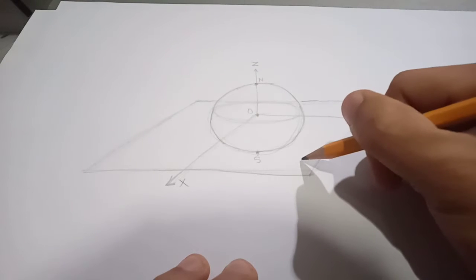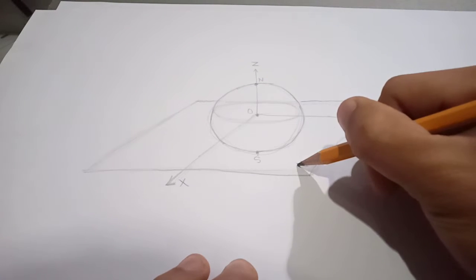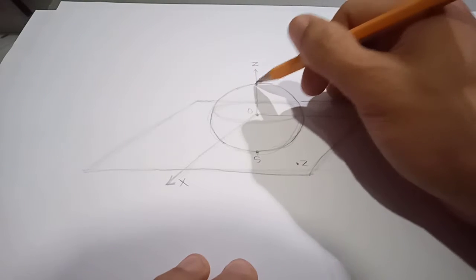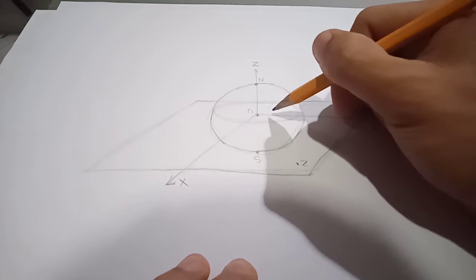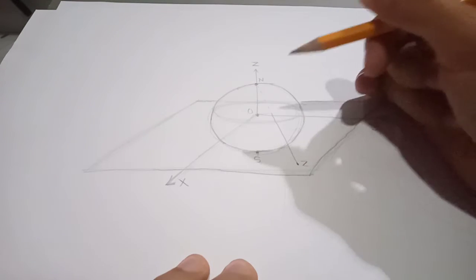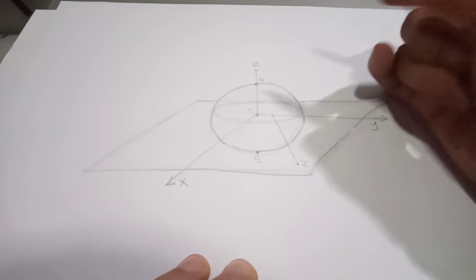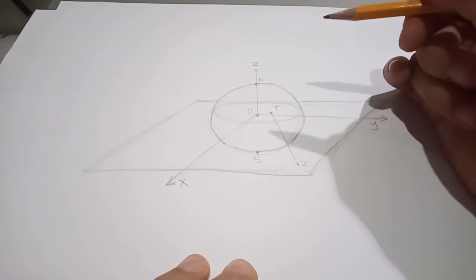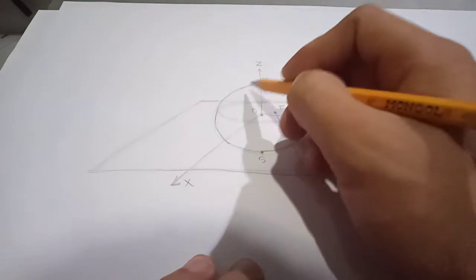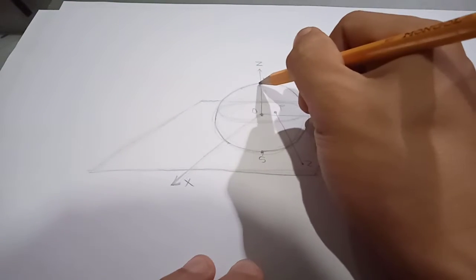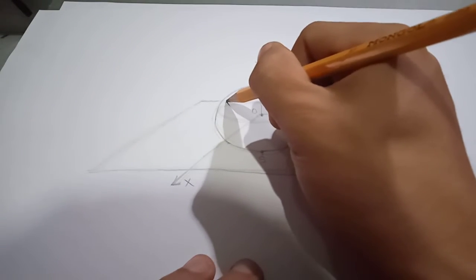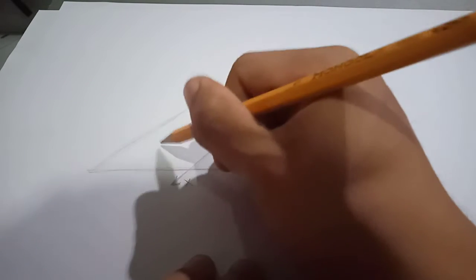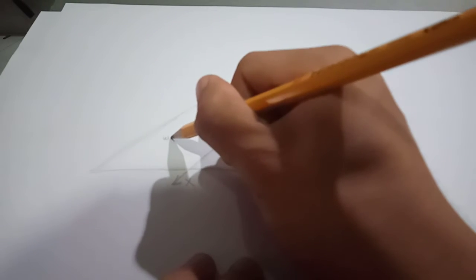Let us take a point Z here, and consider a line that passes through N to the point Z. It cuts the sphere at one point, which is P. Now let's also draw another line that cuts through the point Q to the point W.